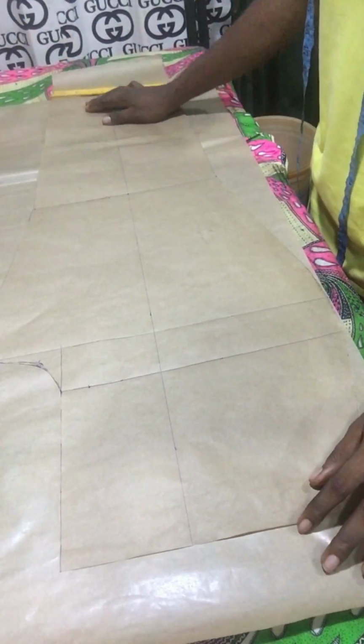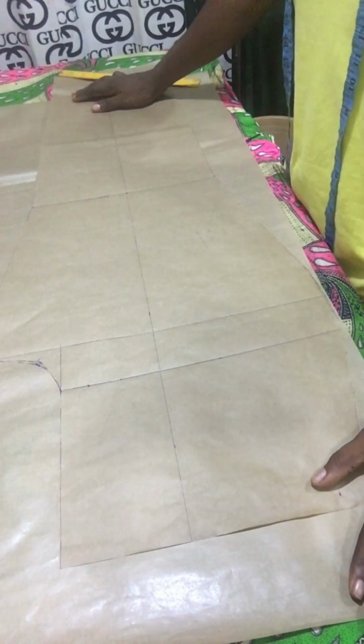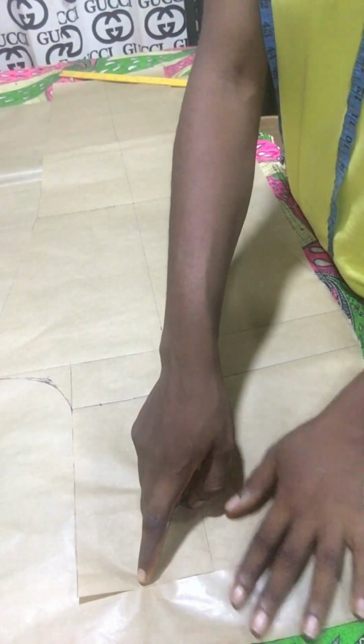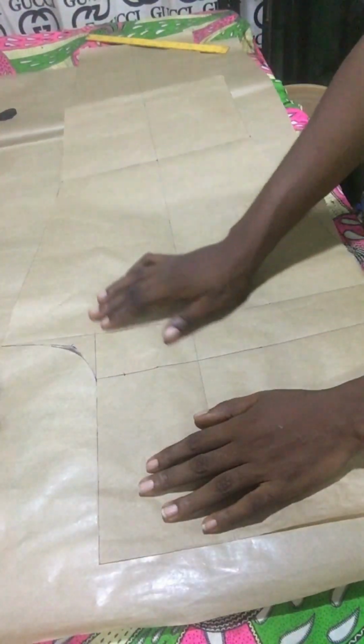Then we are just going to place the front on it like this, leaving a space on the top, because the waist of the back part of this pants must be longer than the front part.